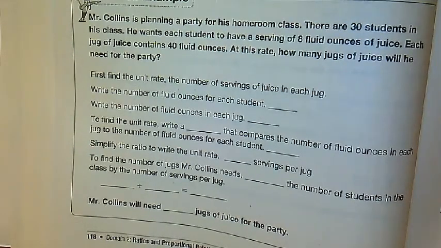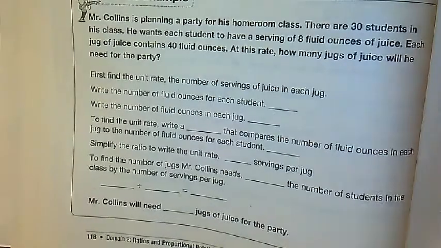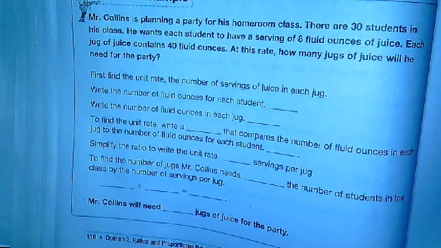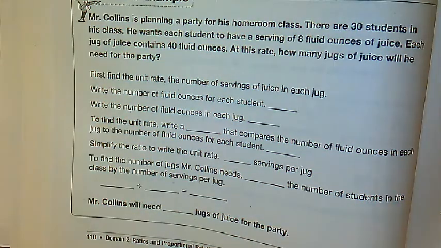Okay, so I'm going to break down this coached example with you. I think it's a great example, and I also want to make sure that we are practicing how to go through a word problem and properly underline things. Okay, so Mr. Collins is planning a party for his homeroom class.